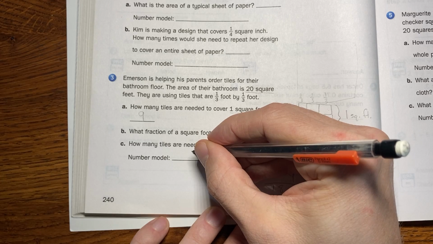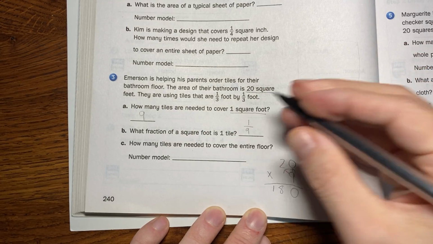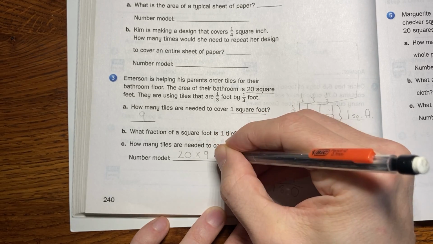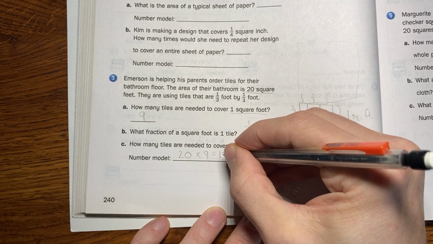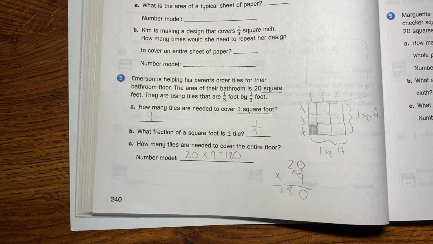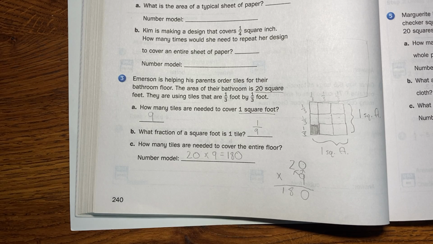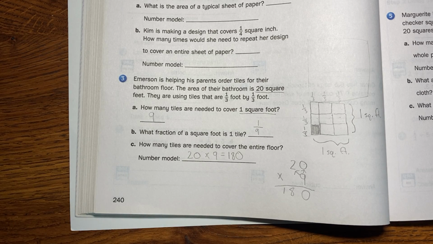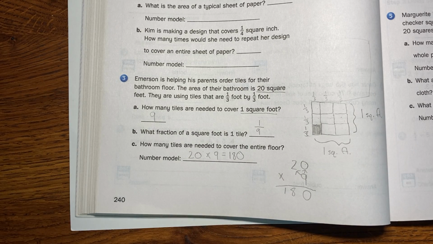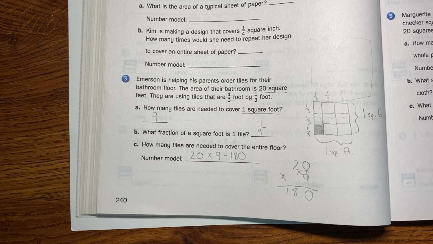And that's how you're going to find, I guess they wanted their number model up here. Sorry about that. 20 times 9 equals 180. So when you're at Home Depot and they're asking you how many tiles you actually need, sir or ma'am or whatever, and why is a 5th grader buying tiles, you can say, well, I know that these thirds will add up to 1 square foot if I have 9 of them, and I have 20 square feet, so 20 times 9, I need 180 tiles.